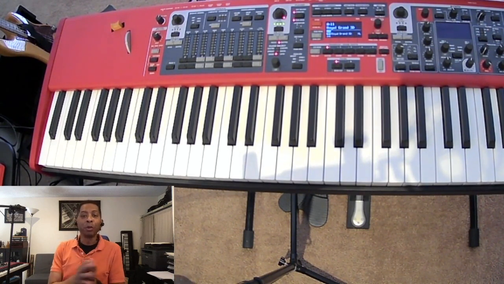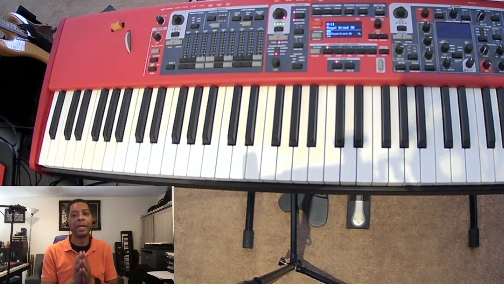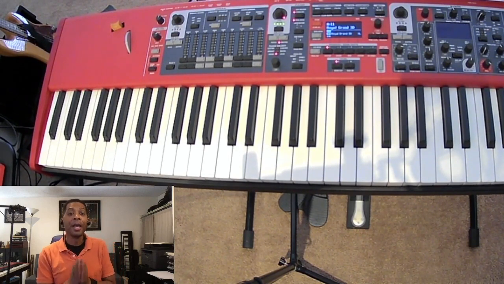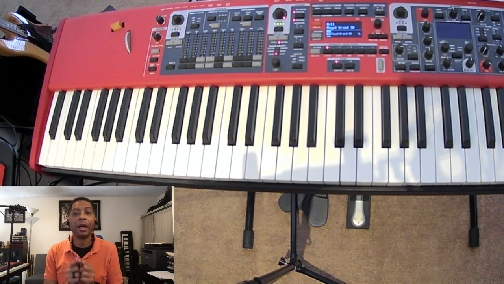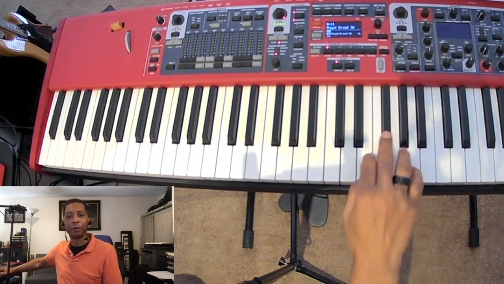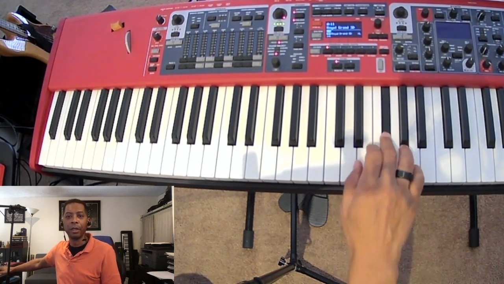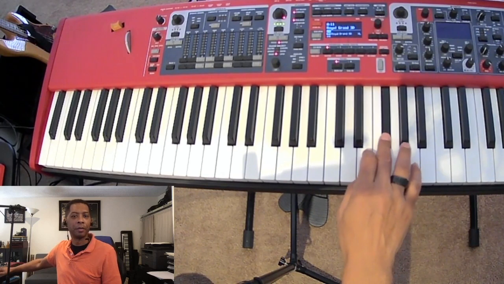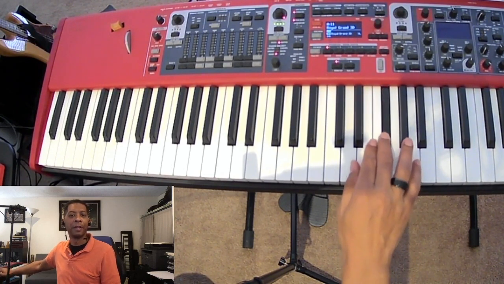So right now, we just transposed Mary Had a Little Lamb from the key of C to the key of G, and now we're going to do it in the key of D. So here we go. We're going to start on the third degree, or this third scale degree. Go to the second, first, second, third again, second, third, and then fifth.